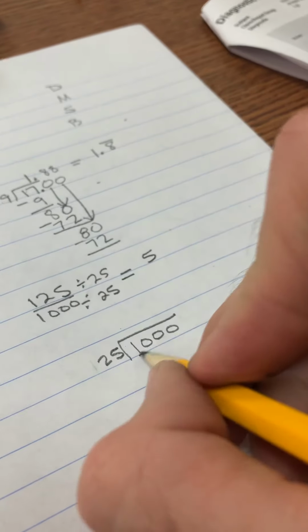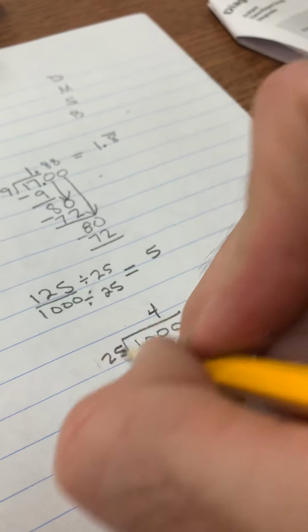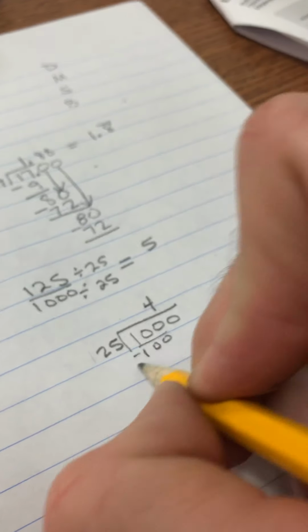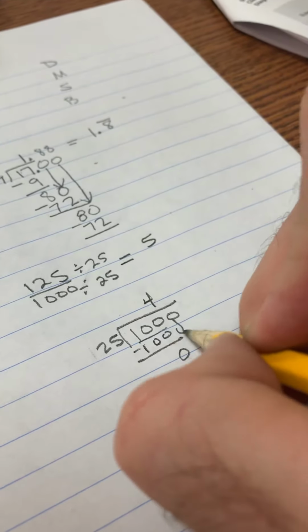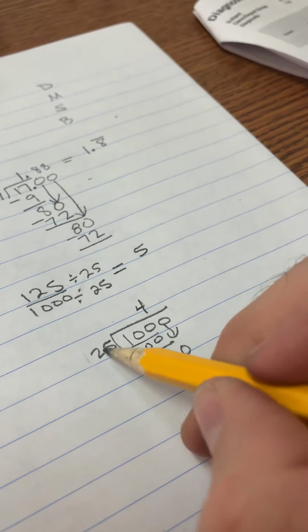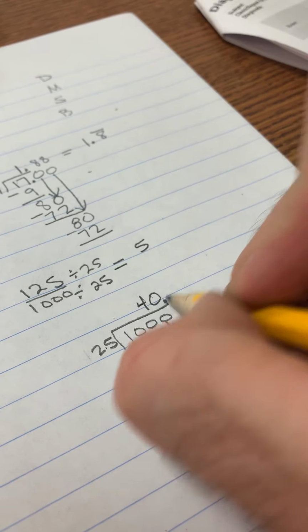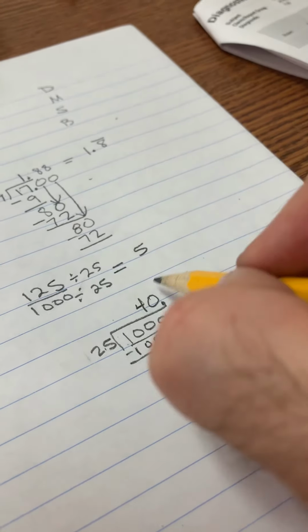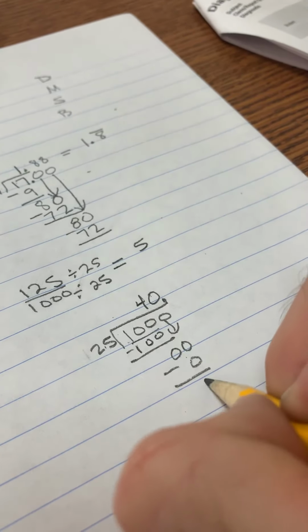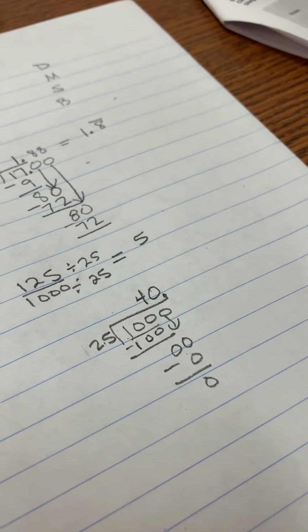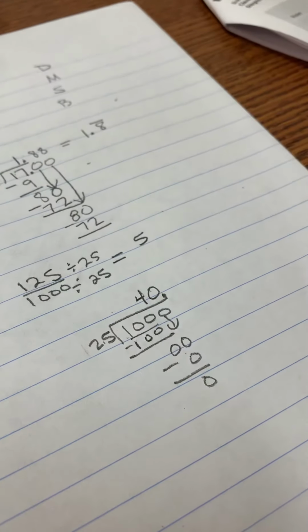25 goes into 100 4 times. 4 times 25 is 100. And when I subtract, I get 0. Bring down the other 0. 25 goes in 0, 0 times. And that's the end of my original number. So I'm going to put a decimal there. 0 times 25 is 0. And when I have 0 and I have nothing left to bring down, that's when I can stop.